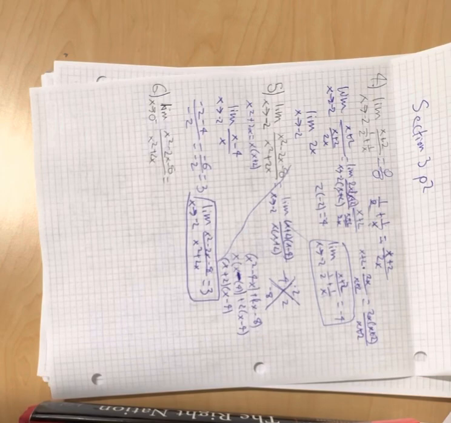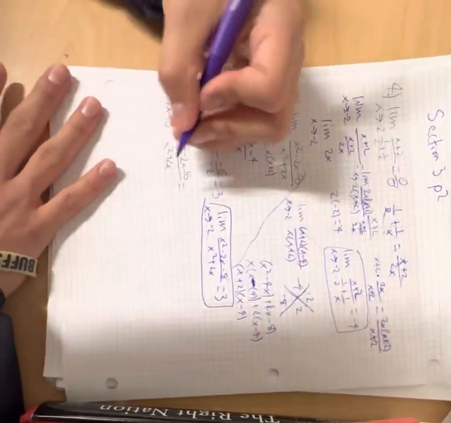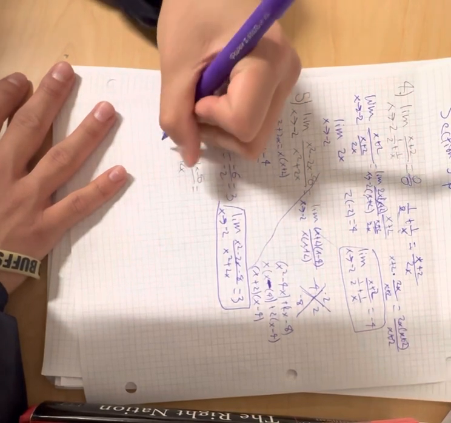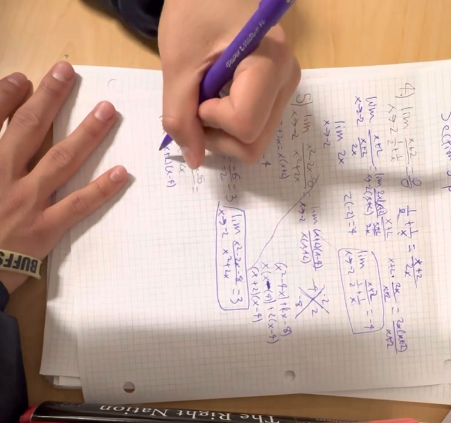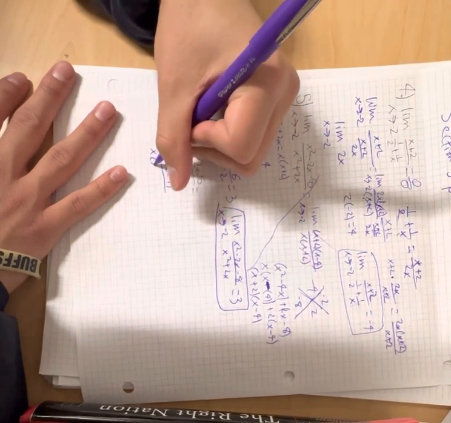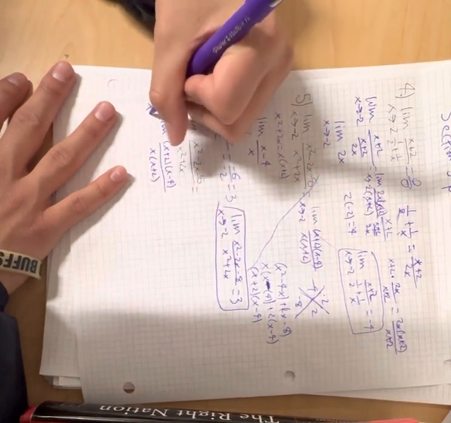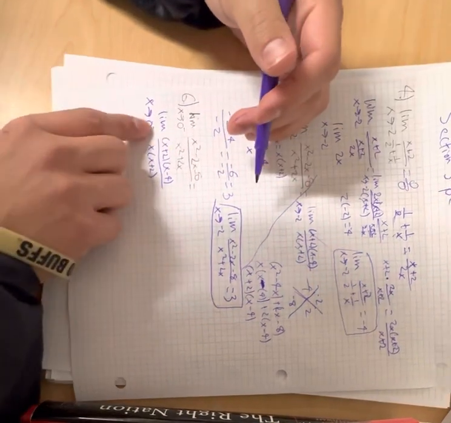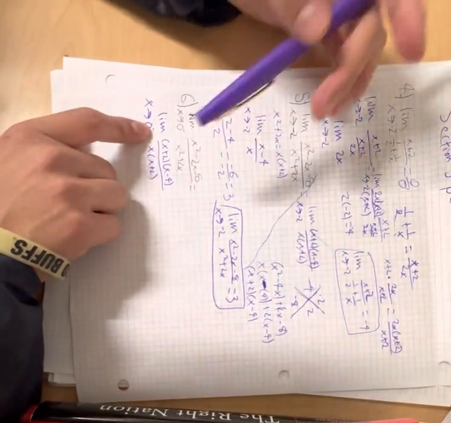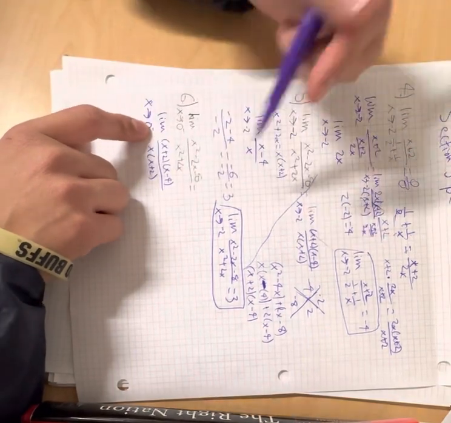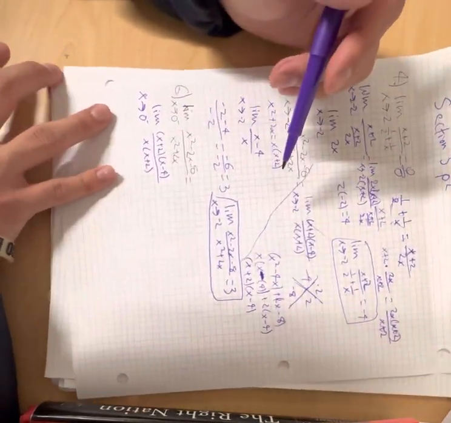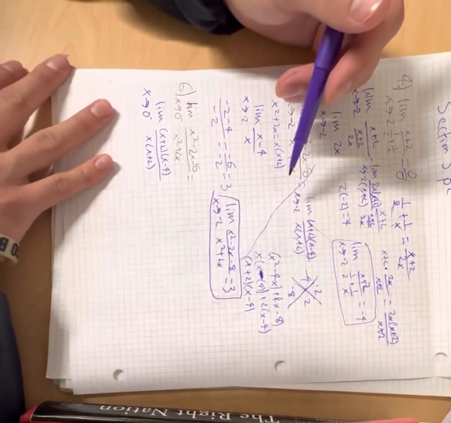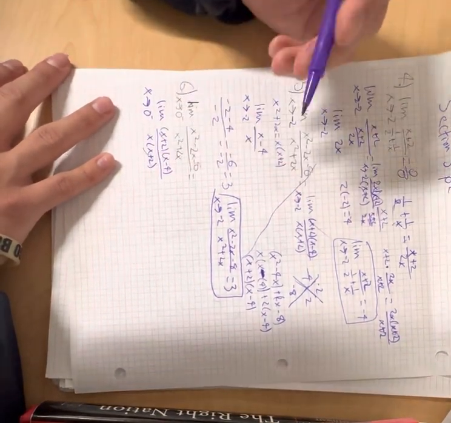Now, as we did in the previous problem, we know what it is in factored form. So the limit of x plus 2 times x minus 4 over x times x plus 2 as x is approaching 0 from the left. The negative means it's approaching from the left-hand side of 0. Yeah, these will cancel out.